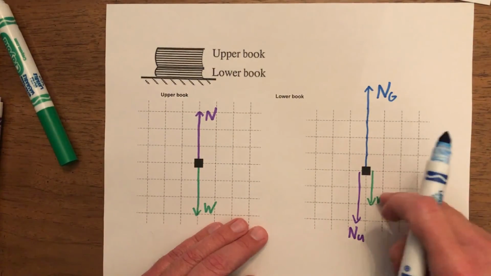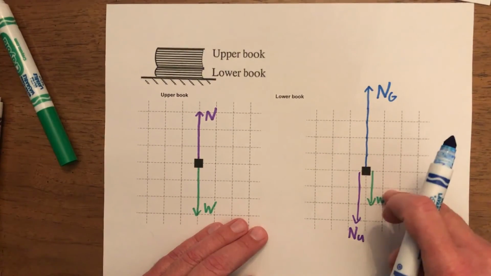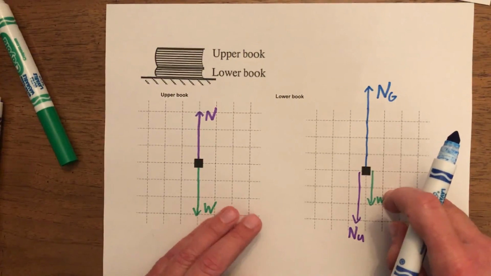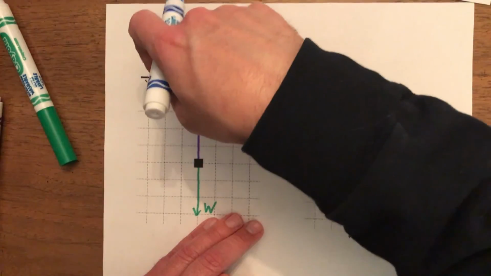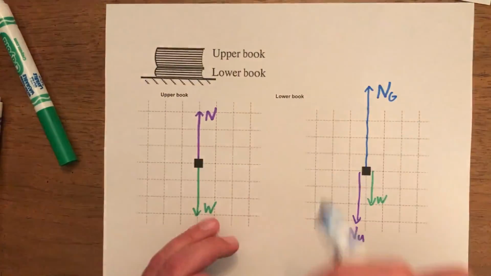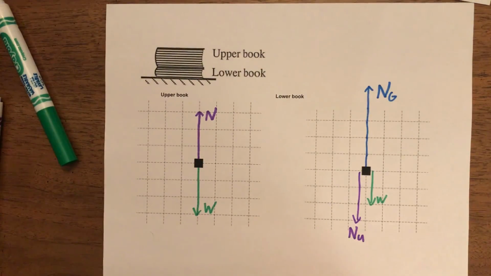The one that didn't change is the weight. It still weighs the same as before the lower book. Some people are like, no, it weighs more because of the upper book, but it still has its own weight. Gravity pulls down on the lower book just the same as it did before.